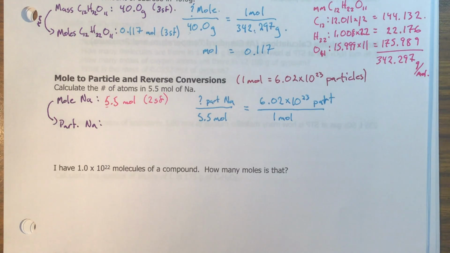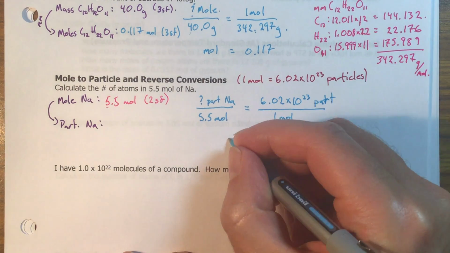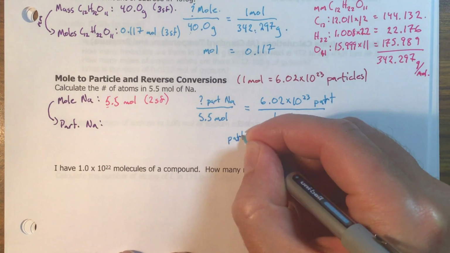So I got to get my calculator out. So I'm going to do 5.5 times 6.02 times 10 to the 23 and equals 3.311 times 10 to the 24 particles.